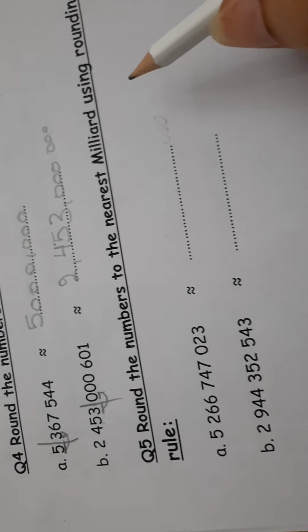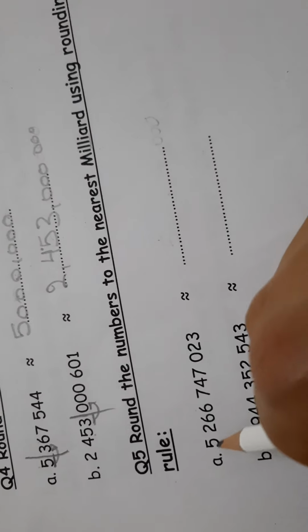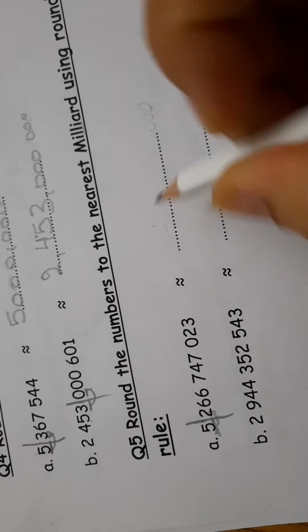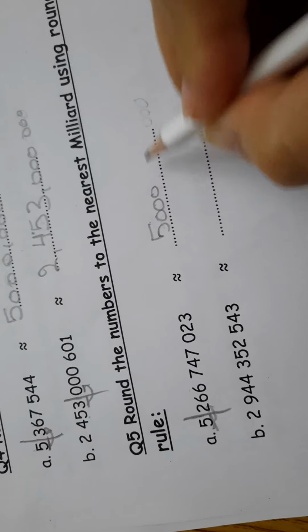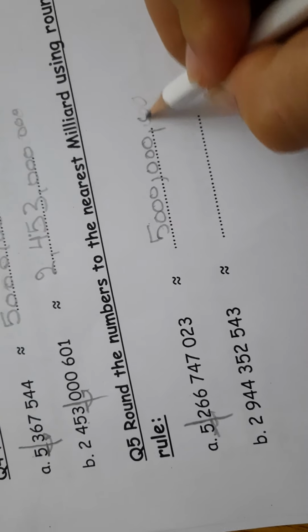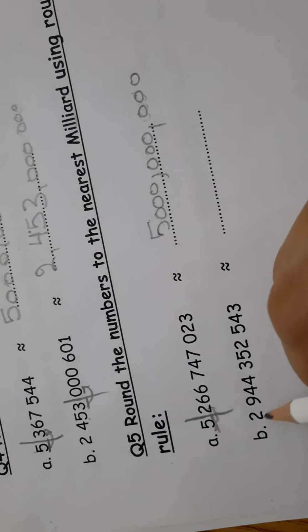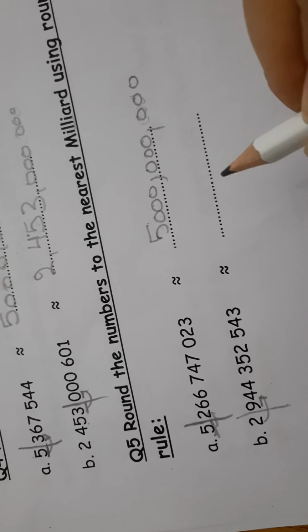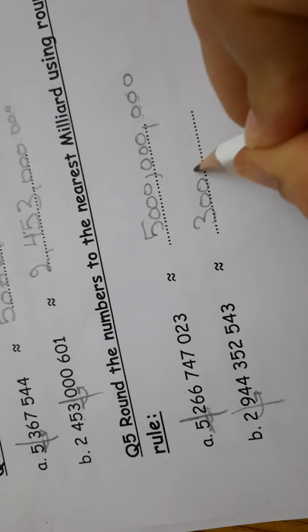Round the numbers to the nearest milliard, which is 5. 2 will not affect the 5 because it's a weak number, so it will be the same. Here, 9 will push the 2 to be 3 milliard.